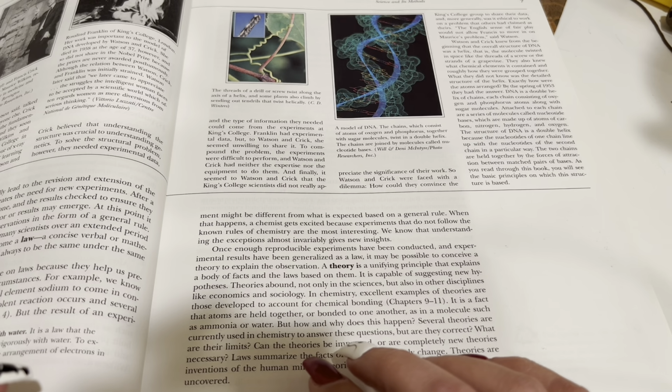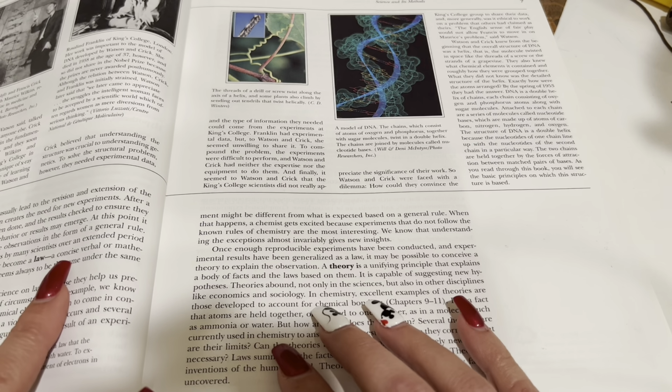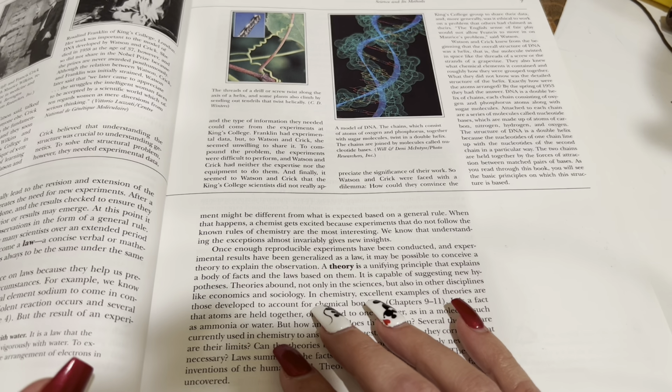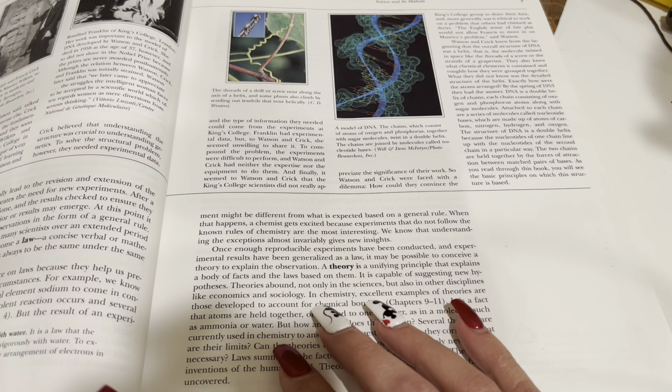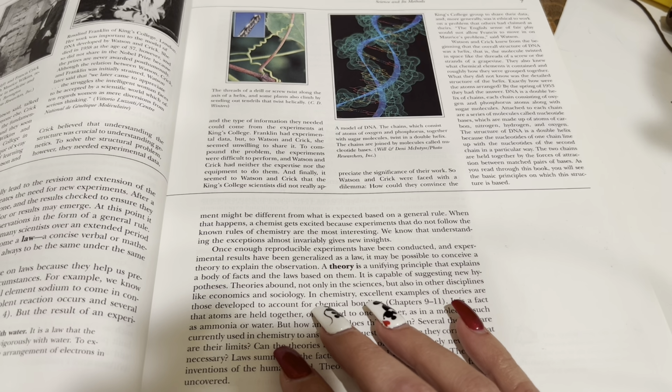An original hypothesis may become a law, and a law is a concise verbal or mathematical statement of a relation that seems always to be the same under the same conditions. So, for example, the law of gravity.